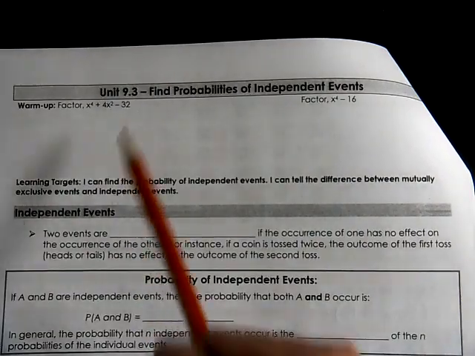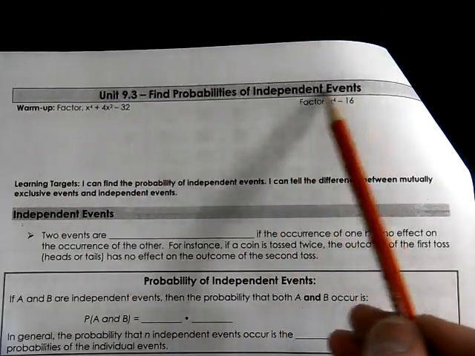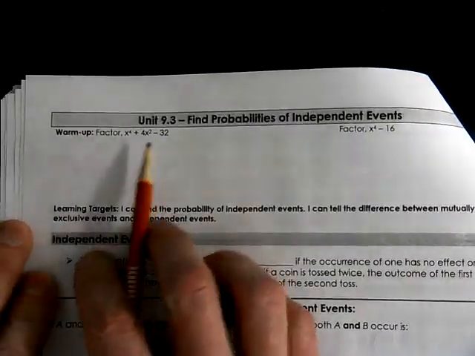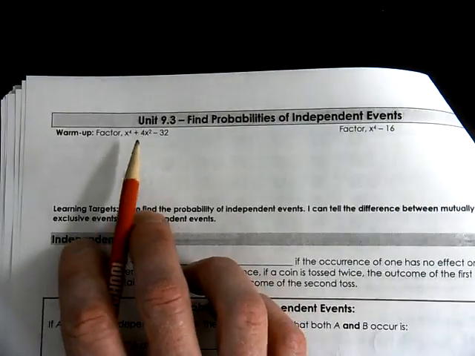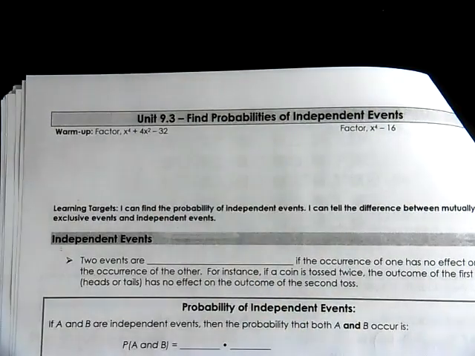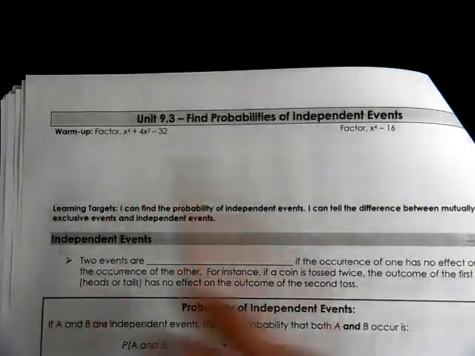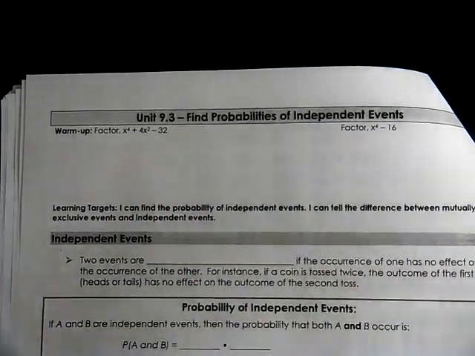This is Algebra 2 with Trig, 9.3, talking about independent events. First, we're going to do factoring questions. So notice what's different about this question. We have x to the fourth power. A lot of people get confused with x to the fourth power.